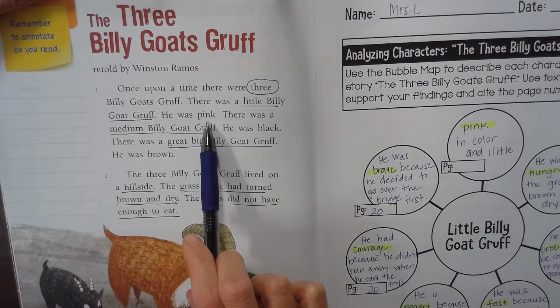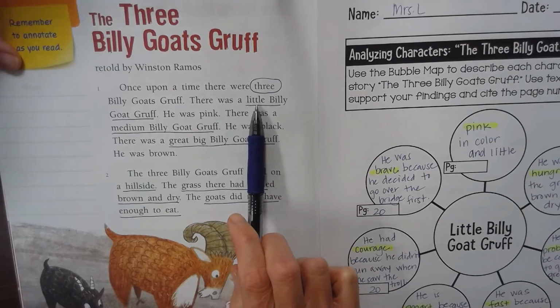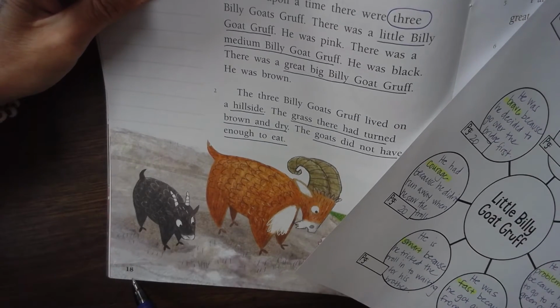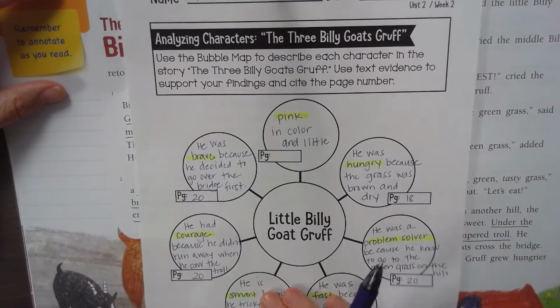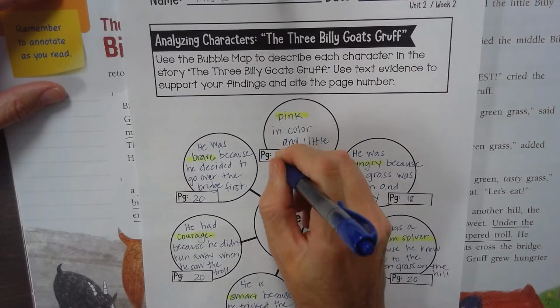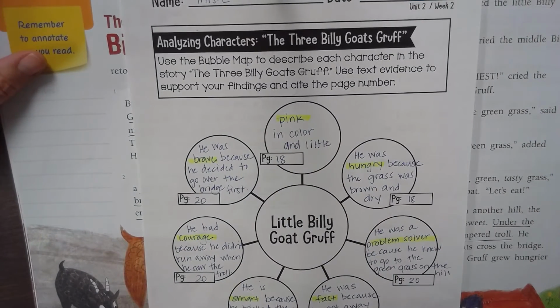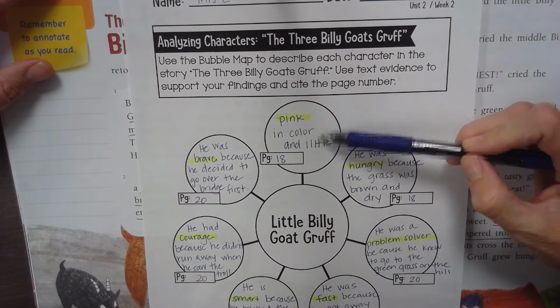He was pink. And I know from the description of his name that he was little. So I found both of those things down here on page 18. So I can write that right on my paper where I found it in my story on page 18. So somebody who wants to look back through our text could turn right to 18 and say, oh, yep, they do mention that he's little and he's pink.